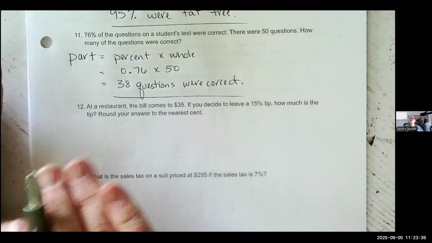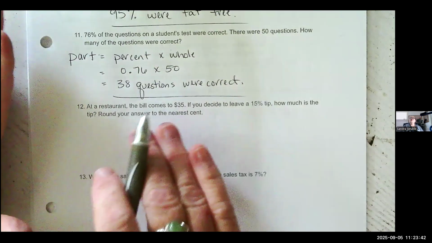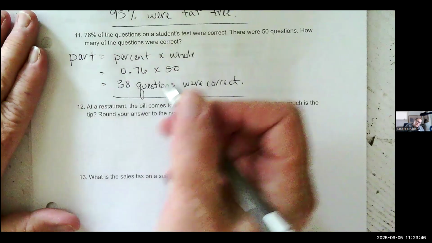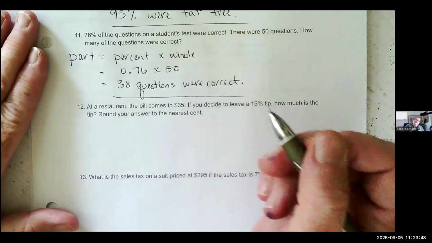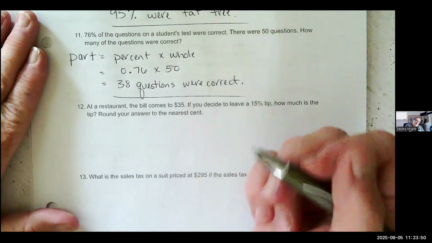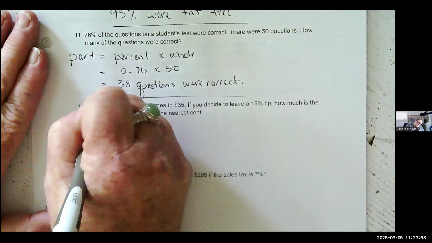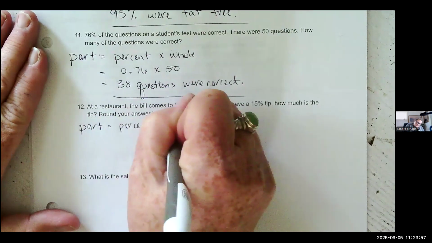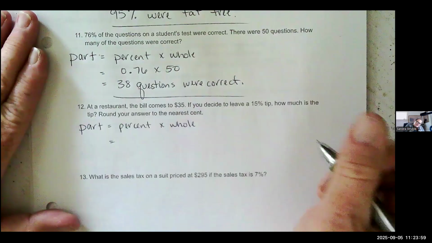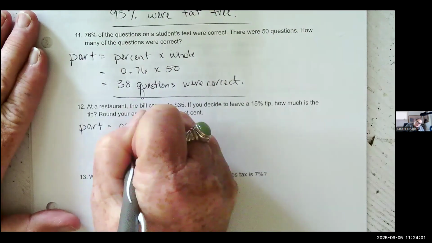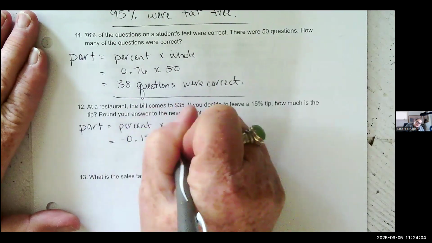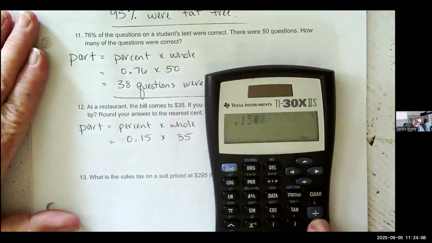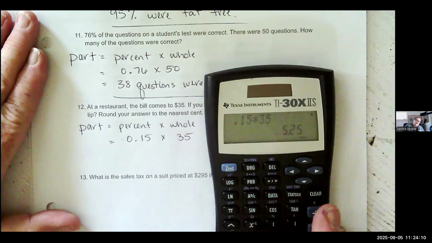So we're just looking for the tip. We're not looking for the total amount of the bill. How much are you leaving the server? So we're looking for part because it's 15% of the 35. So part is percent times whole. My percent is 15, in decimal form is 0.15, and $35 was the whole bill. So the tip that is going to be left is $5.25.